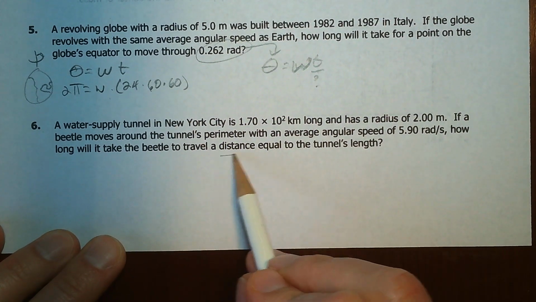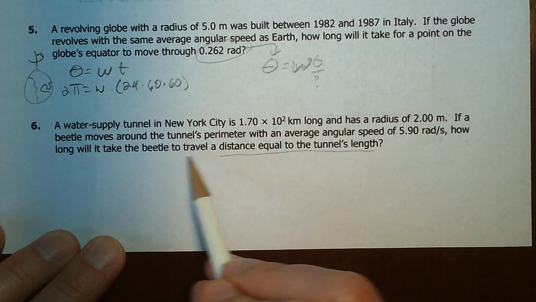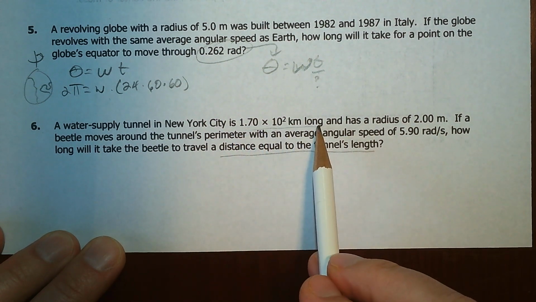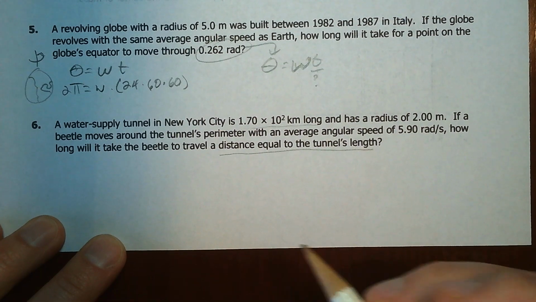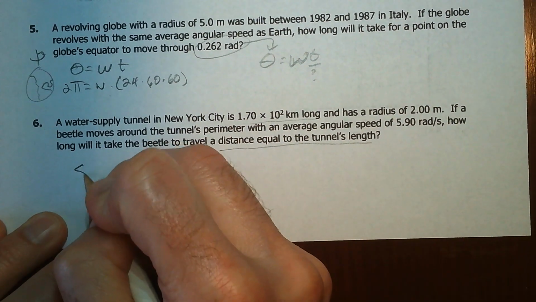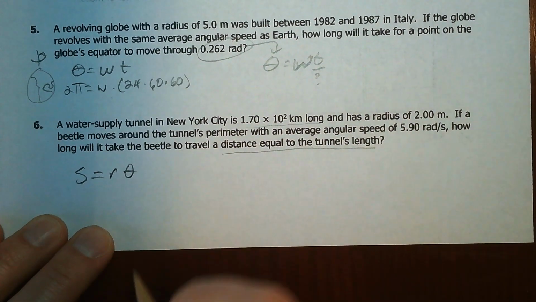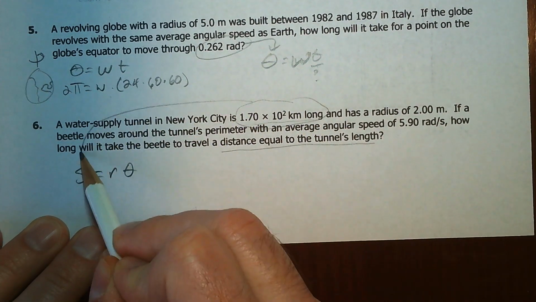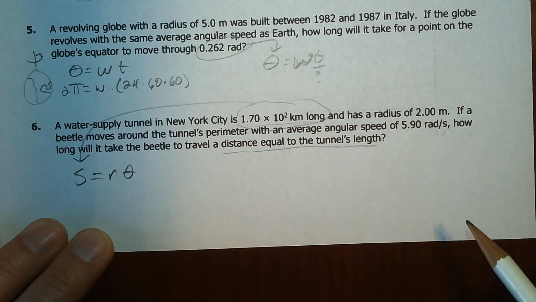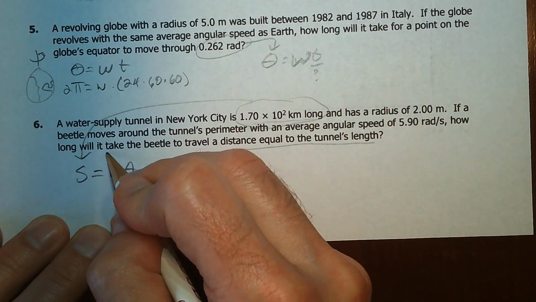Okay, so they're telling the arc length that it goes through will be this distance. All right, so S equals R theta. So this is going to be the arc length. It has to be in meters though. They give us the radius, which is 2 meters.